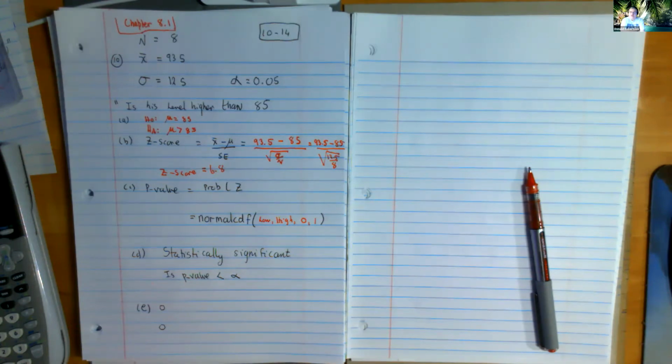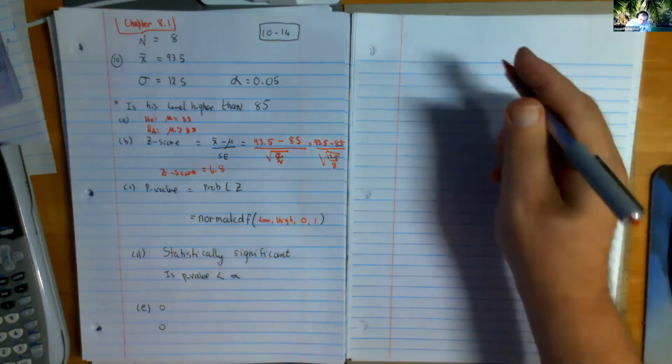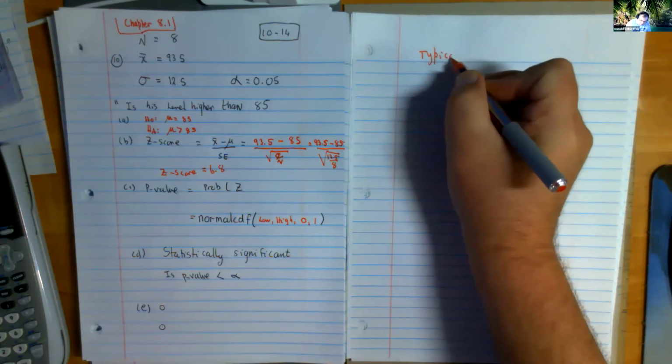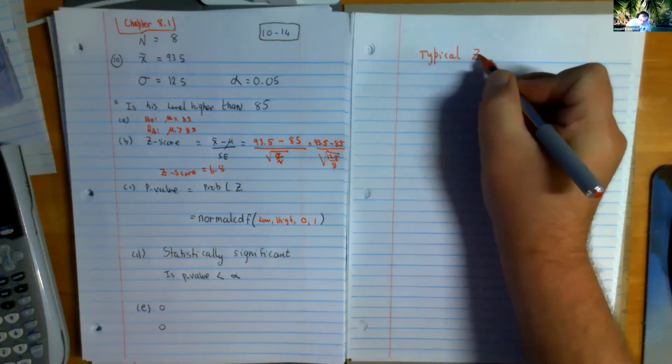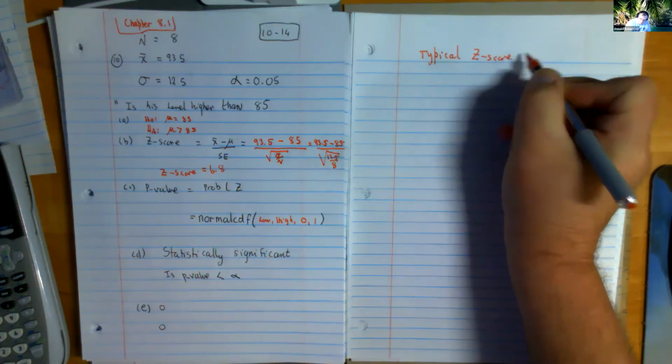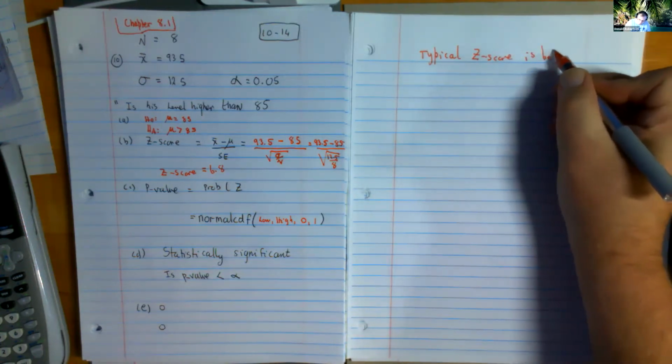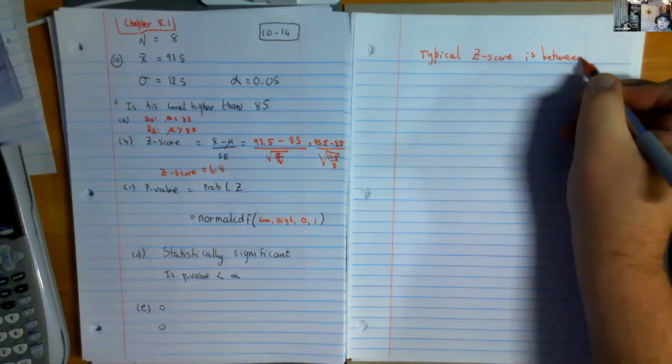What is the normal range that z-scores are in? A typical z-score is between what two numbers? -3 and +3?